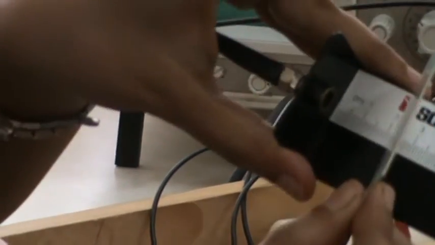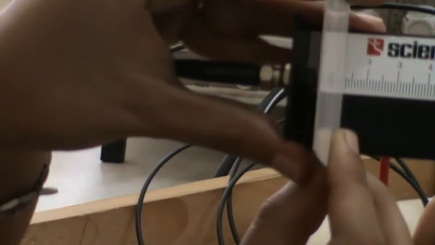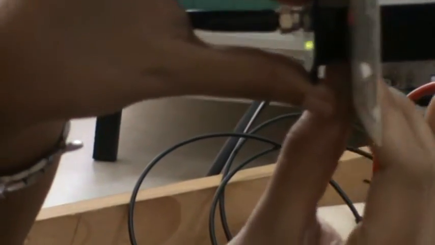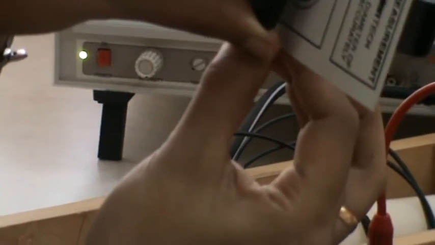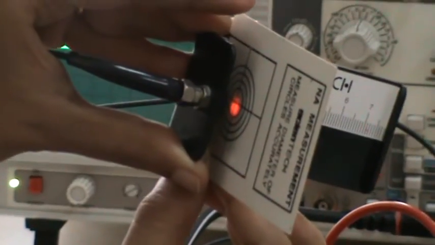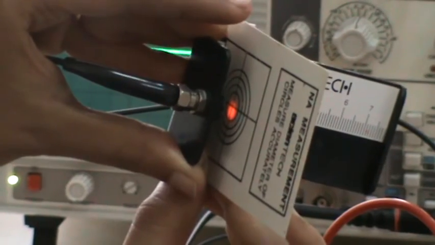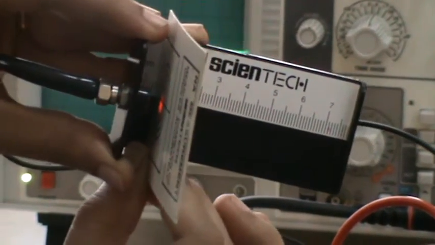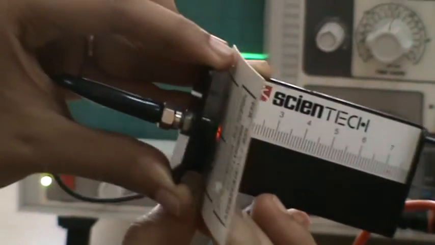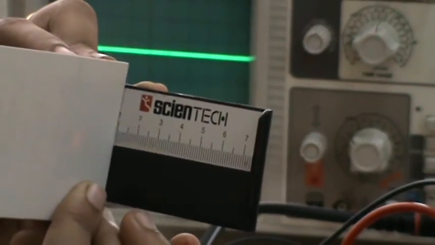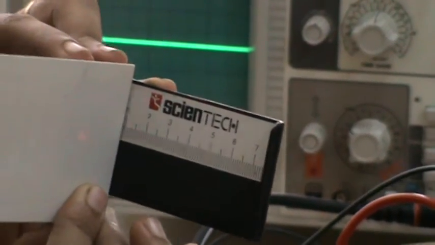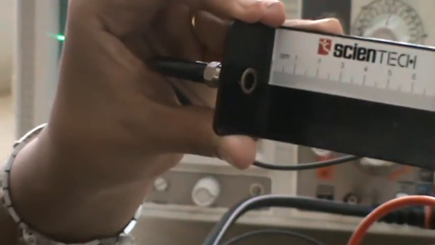First I'll keep it at some distance, and now I am trying to position the light so that it covers the first circle, the 10 mm circle. For some distance it is covering the first circle, the 10 mm circle. The distance is something around 0.9 centimeter.